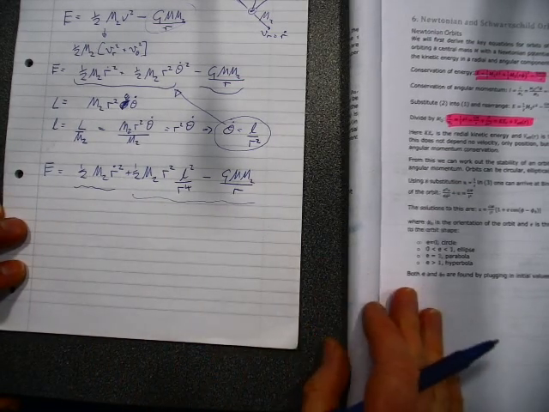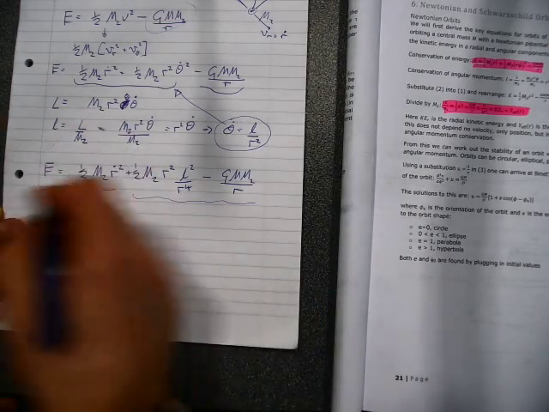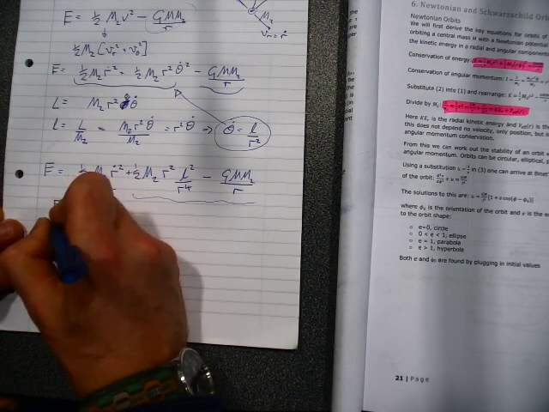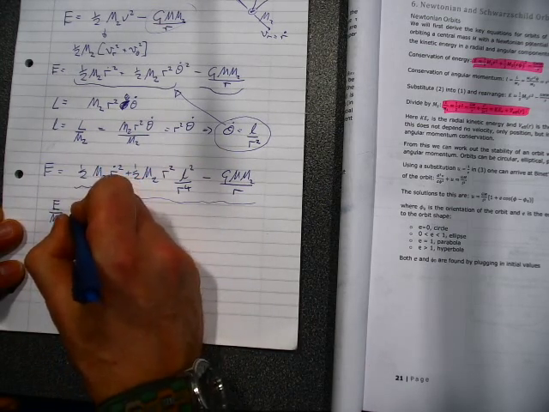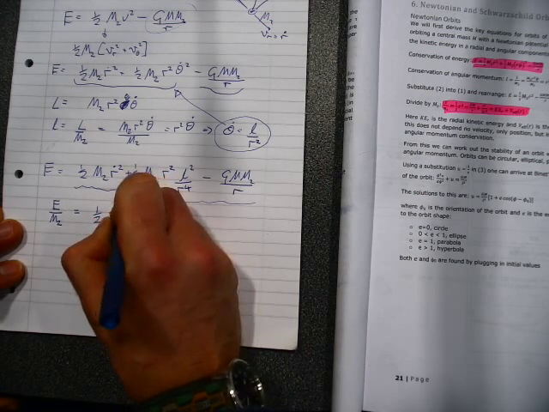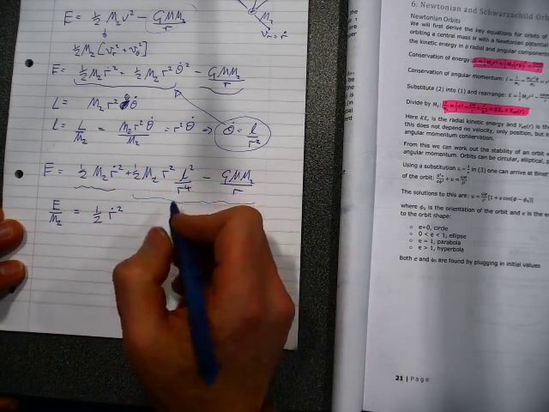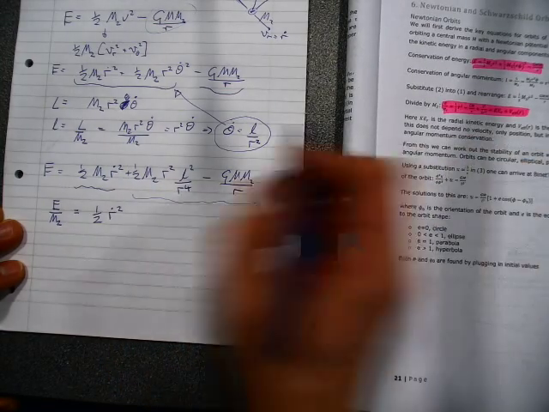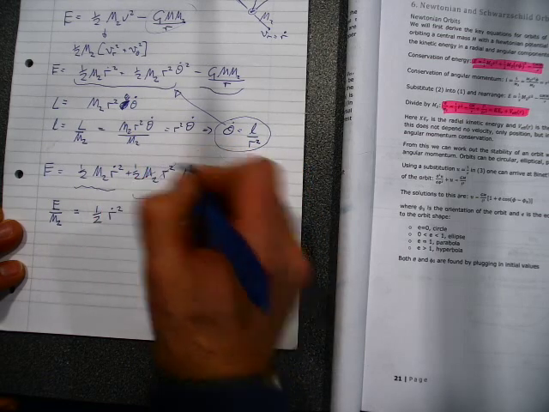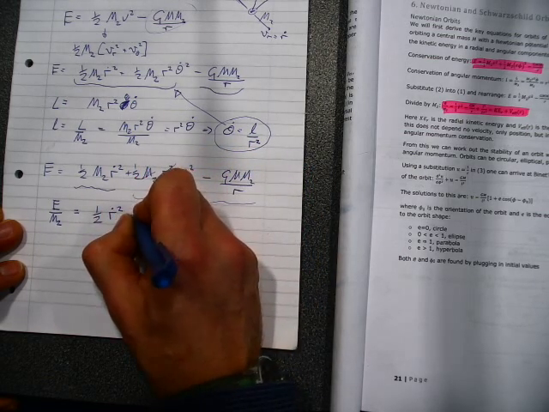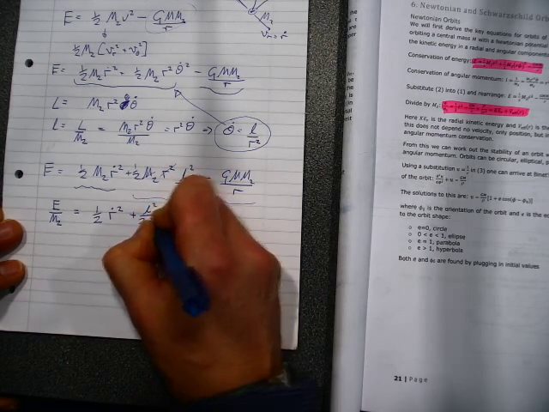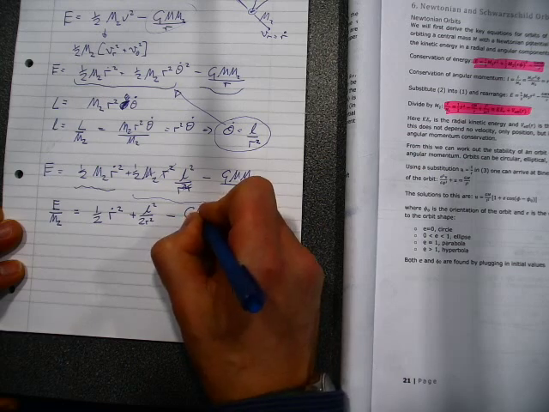So we can simplify that. In fact, we're going to simplify it and also divide by m2. So we get the total energy per unit mass of the orbiting object is equal to 1/2 r dot squared, plus l squared over 2r squared, minus GM over r.